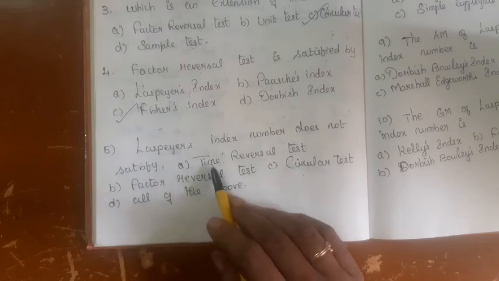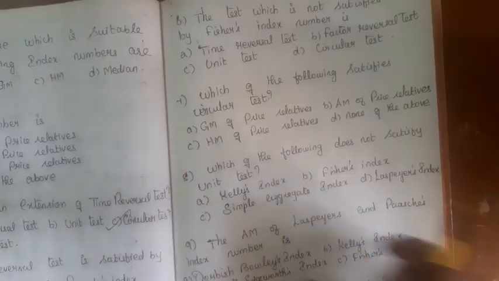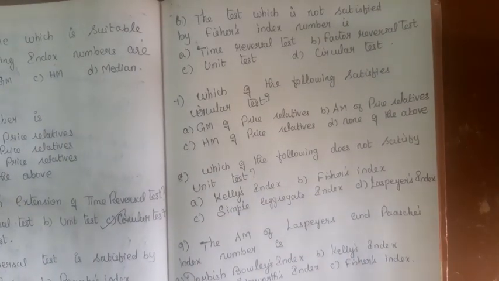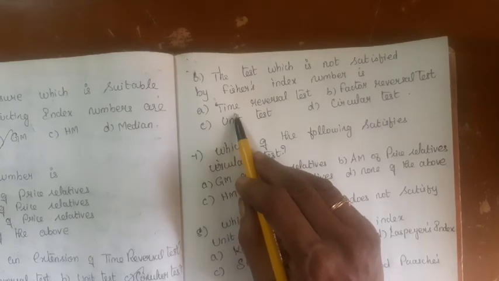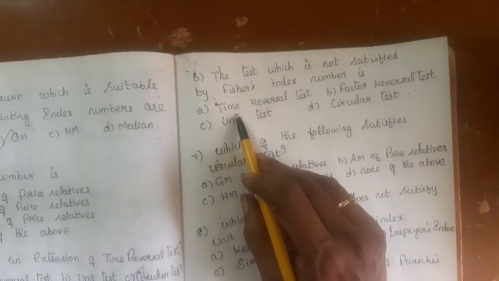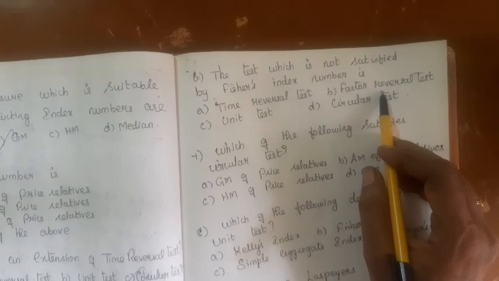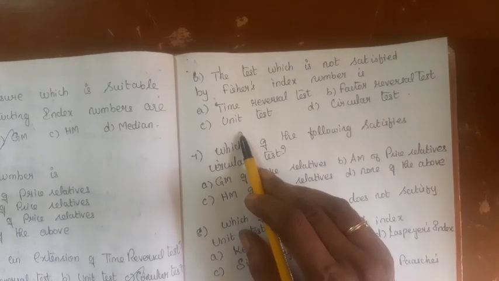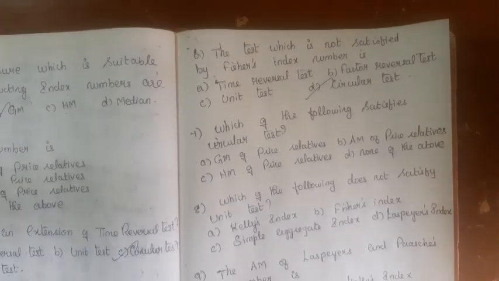Laspeyres's index numbers generally do not satisfy any of the tests. All of the above is the correct alternative. The test which is not satisfied by Fisher's index number: Fisher's index number is an ideal index number. It satisfies the time reversal test. It satisfies the factor reversal test and also the unit test, but it fails to satisfy the circular test.